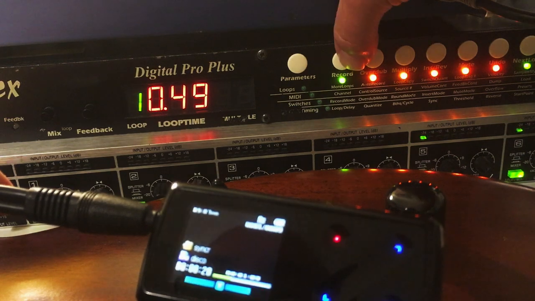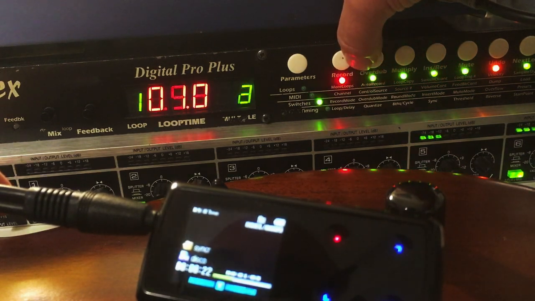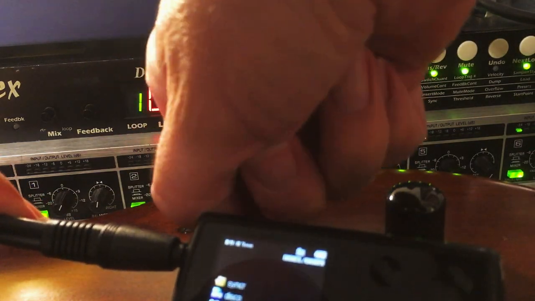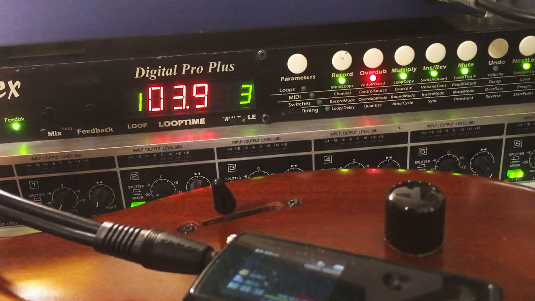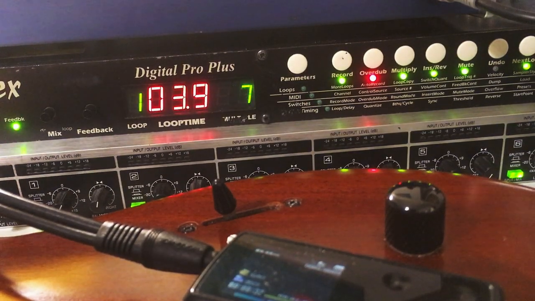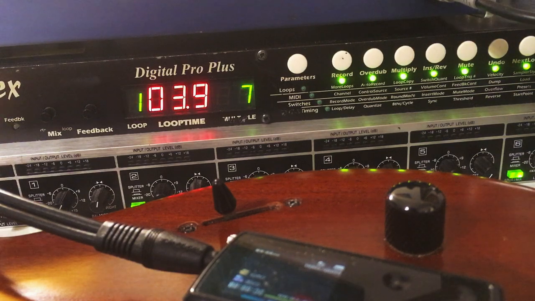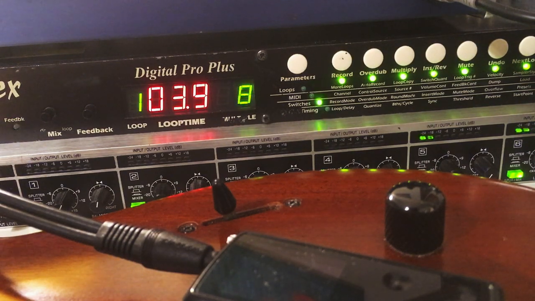Let's try that. And let's try looping guitar over that. So far, so good. Yeah, I think that's pretty good.